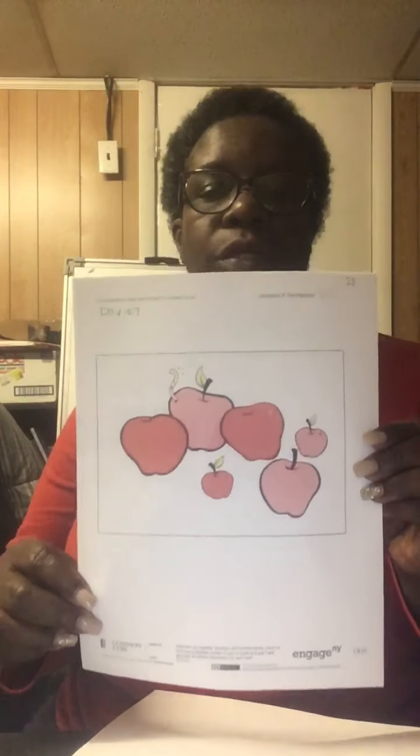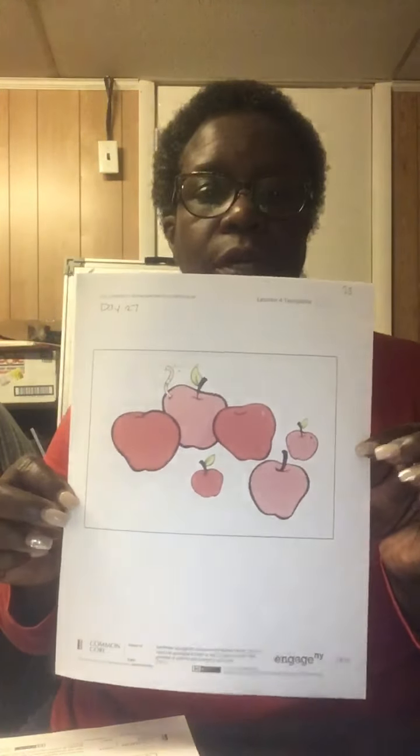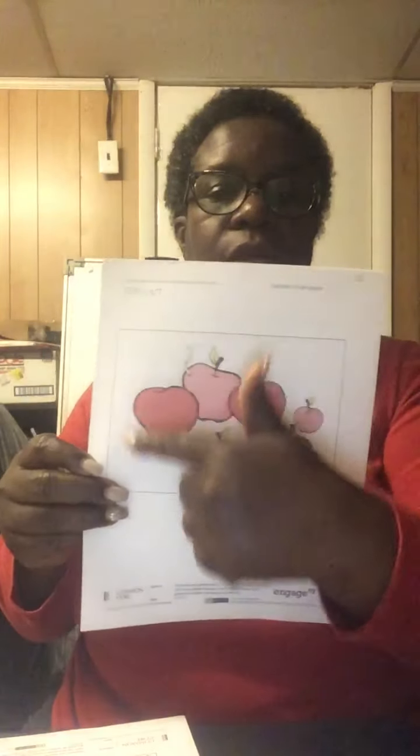And today we're working with number bonds, creating number bonds. On our first page, you have your number bonds, and you're going to be using the apples to answer the question. So you're going to have pretty much blank number bonds and doing number sentences. And you're going to use the apples.